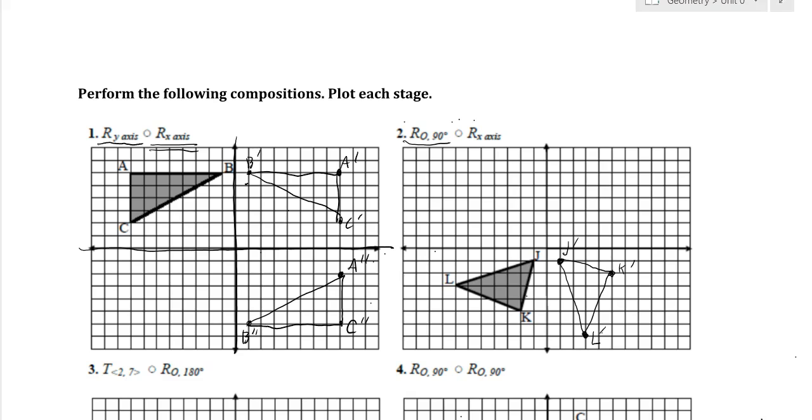Then we're going to take that and reflect it over the x-axis. So there's our x-axis. Reflecting that over the x-axis. To get J double prime, K double prime, L double prime. That's the composition, so we're done there.